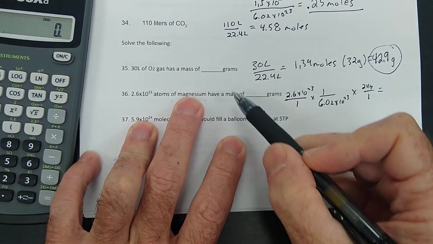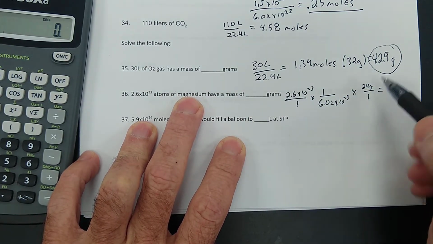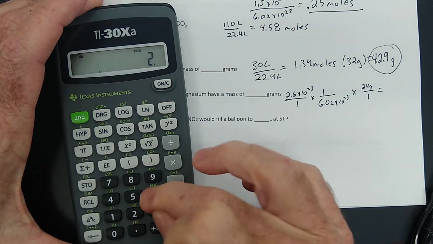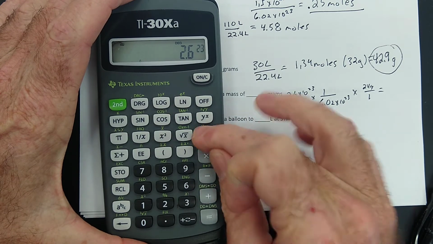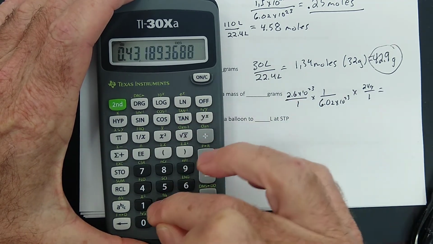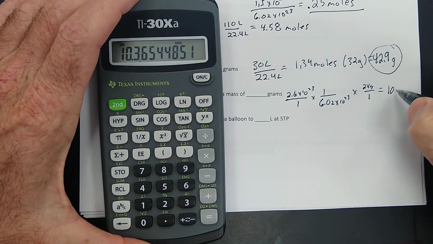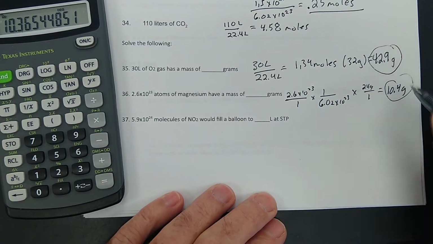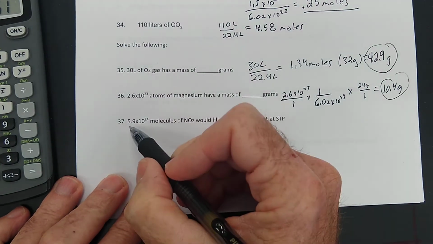This is the same problem. I'm just showing you the V, the way we do it in the V here, okay? So we'll say 2.6 EE23 divided by 6.02 EE23 times 24, 10.4 grams. All right. And then let's take a look down here at the bottom. You can work this one.